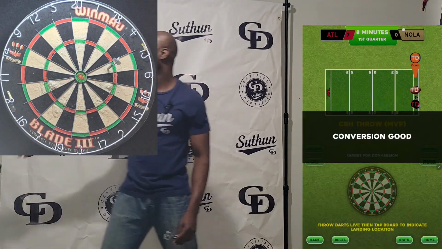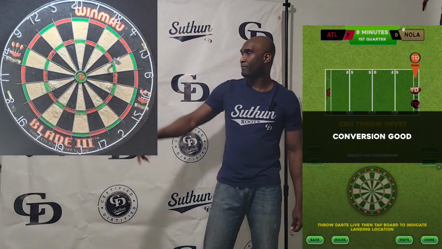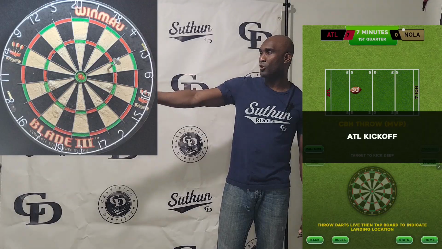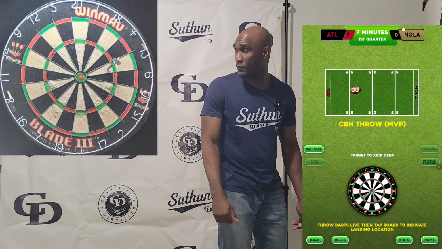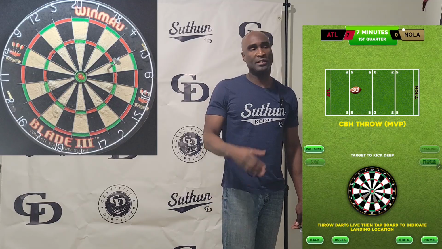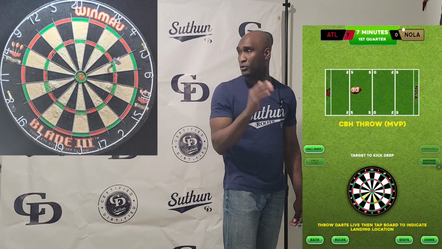So I get the inner single section, conversion is good. And now I have 7 points, 7-0, and then another minute comes off the clock there. All right, because it was finishing up the process of that down. But essentially, 1 minute comes off the clock after every defensive throw or every return throw. All right, so I'm going to leave that up there.